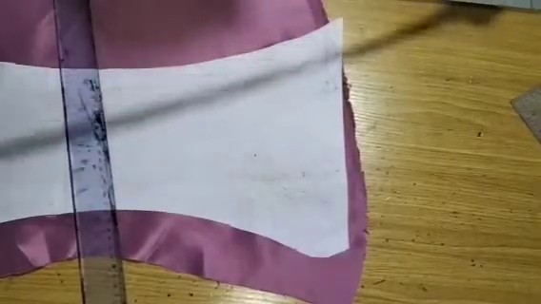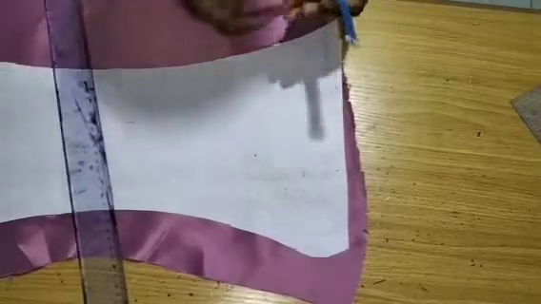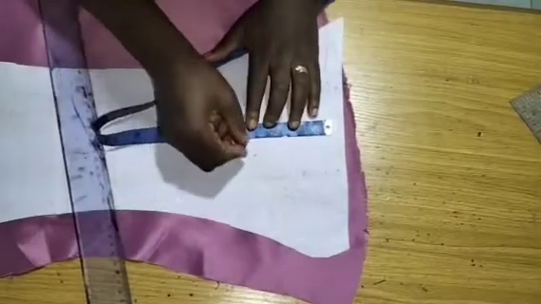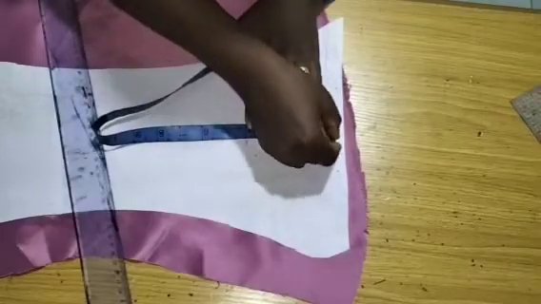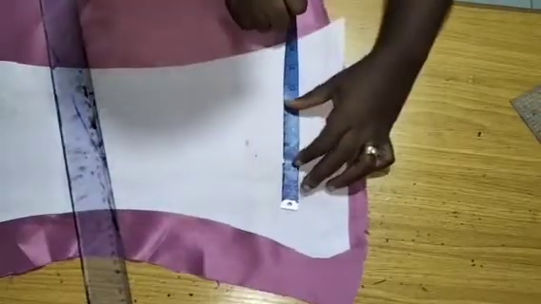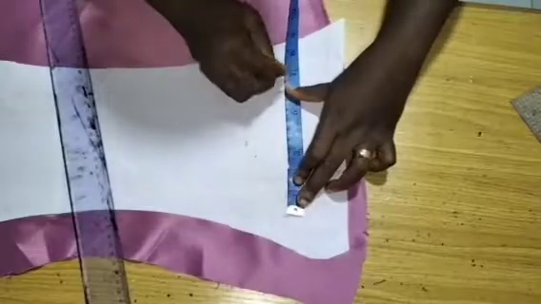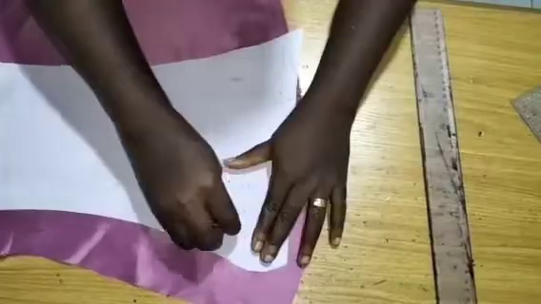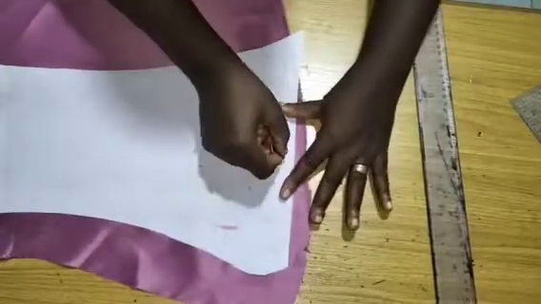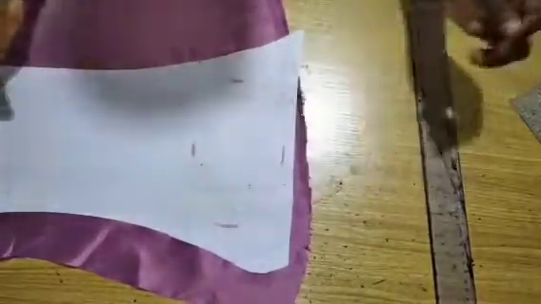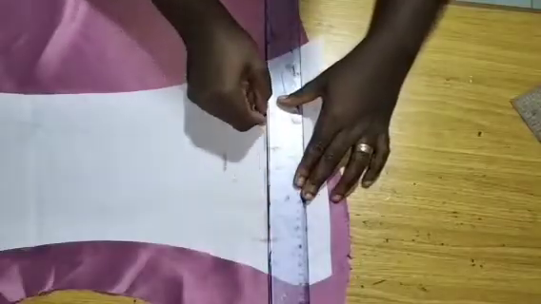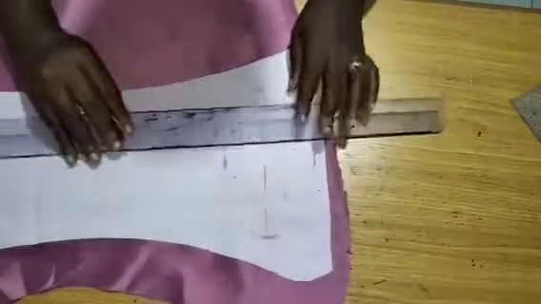I will mark out one right now, and I'm going to use this one I'm marking for the whole of the design. The width I'm using here is 4 inches, and the length I'm using here is 7 inches for my petals. You can see the marks, 7 inches on the length and 4 inches on the width. This includes our seam allowance.